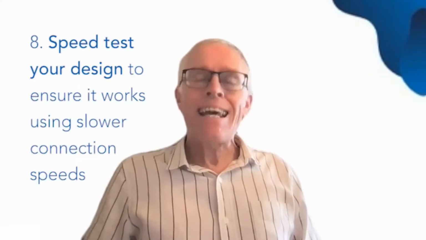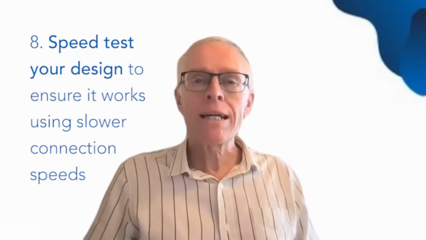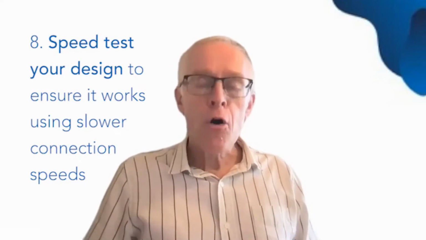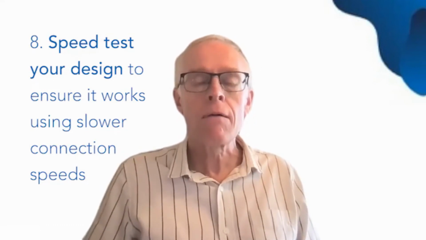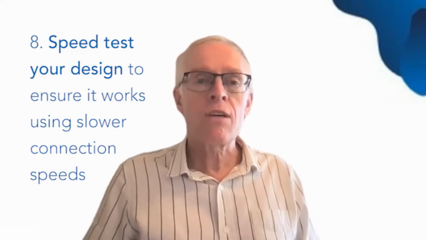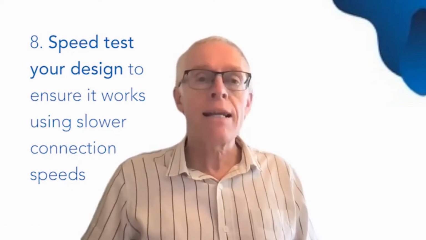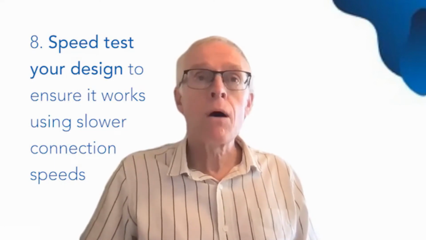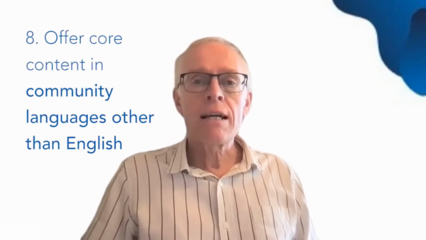Eight, speed test your design to ensure that it will perform acceptably to people with slow connection speeds. It's especially important to have a home page that is comparatively light, because this is actually the biggest bailout point of any website: people see the status bar crawling along and they think this is taking too long, and they leave. So do speed test your design to make sure that it's accessible to people with slow connection speeds. And nine, offer core content in community languages other than English.